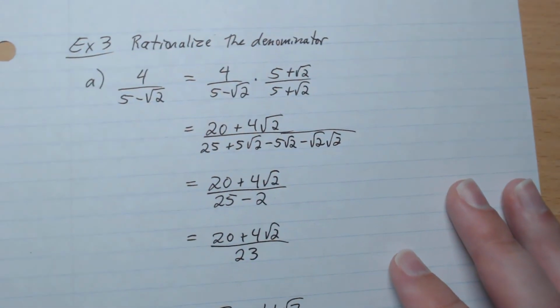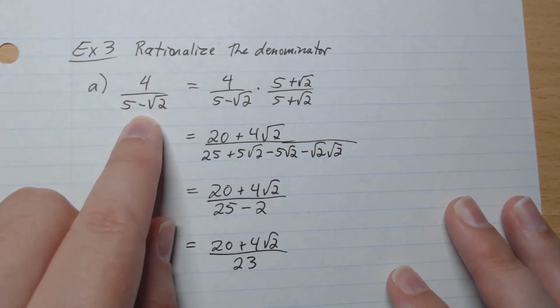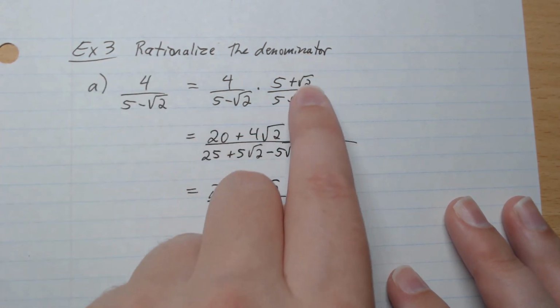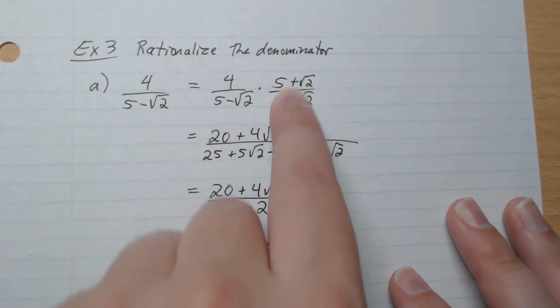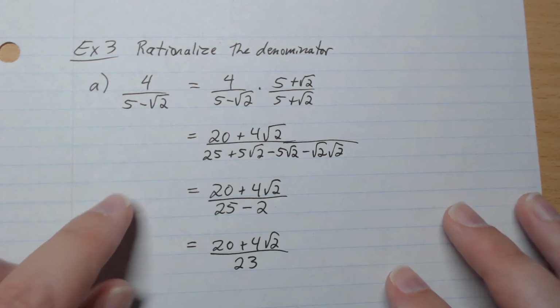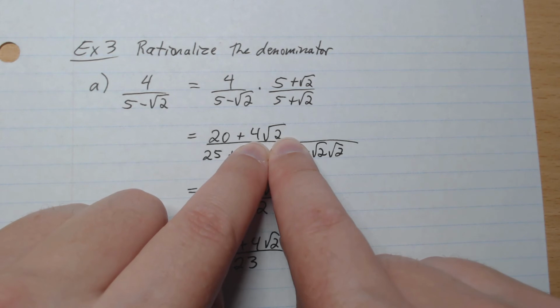So we're going to use the conjugate in rationalizing these kind of denominators here. So 4 over 5 minus root 2, we go conjugate divided by conjugate like that, right? So 5 plus root 2 is the conjugate, so we multiply like that. And now we distribute. 4 times 5, 20. 4 times root 2, 4 root 2, like that.